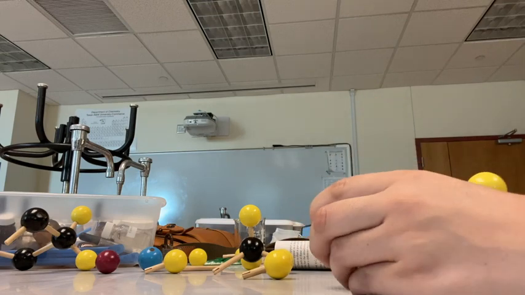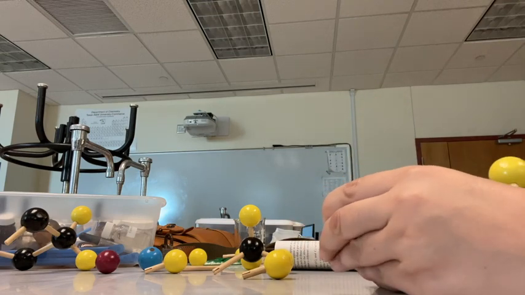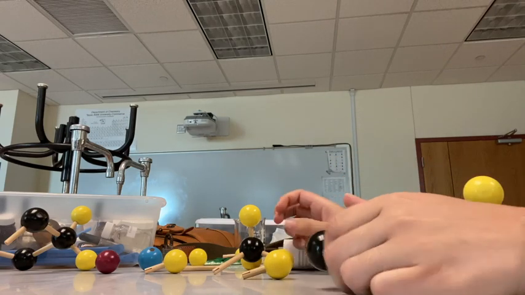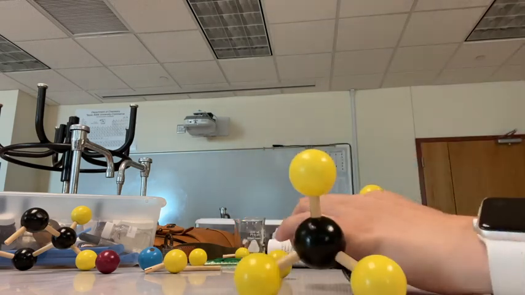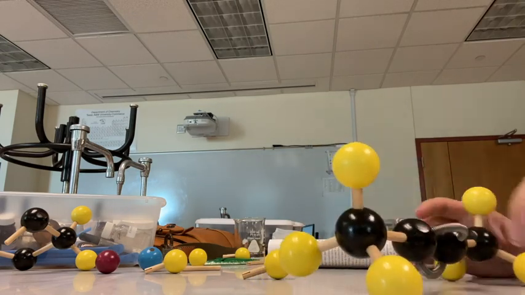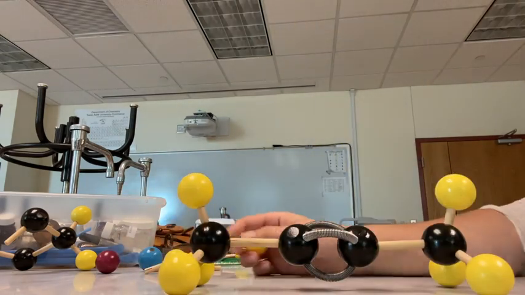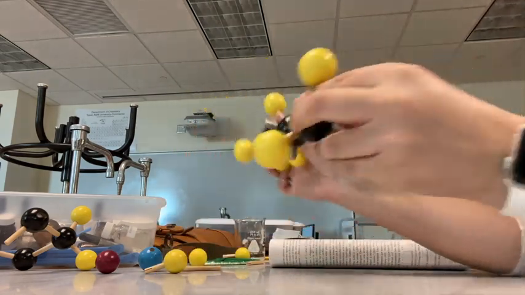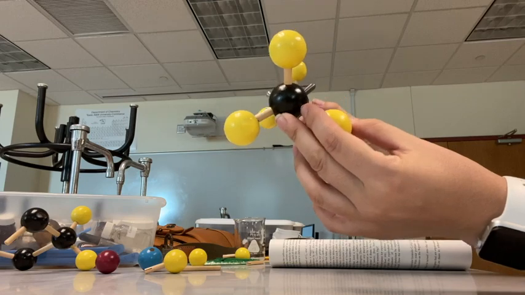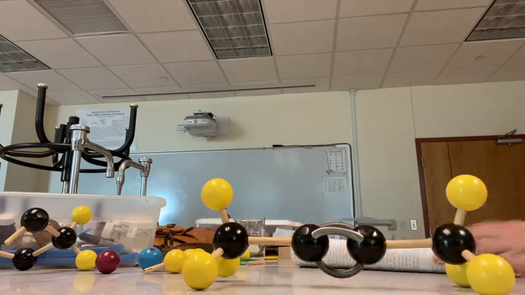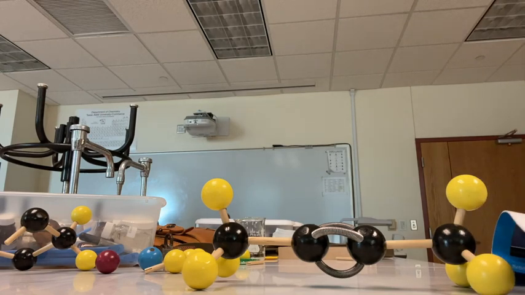So triple bonds, as you've probably seen in pictures on a Lewis dot structure, are going to turn out to come straight. There's not going to be any angle between carbon-carbon bonds. So there's your triple bond. And that should give you enough information to finish the lab report.